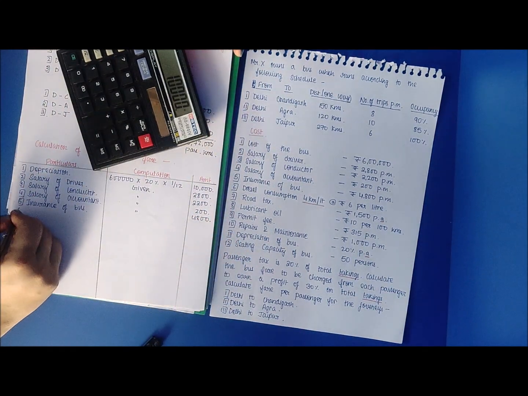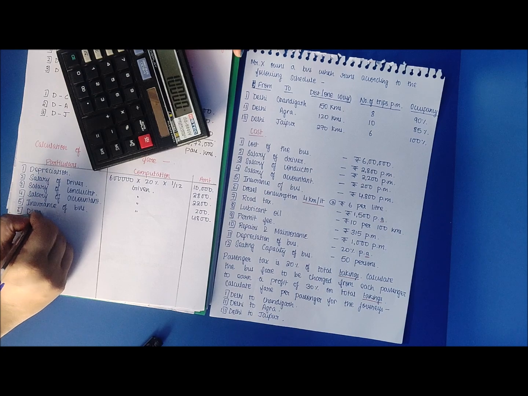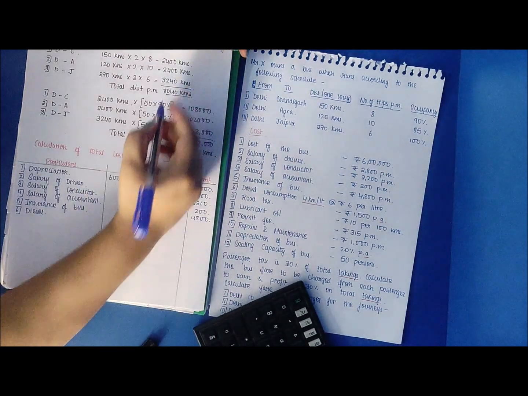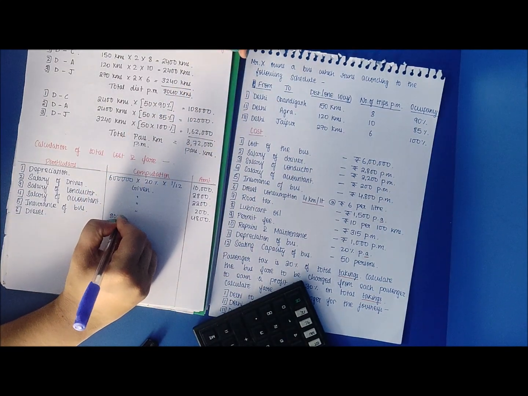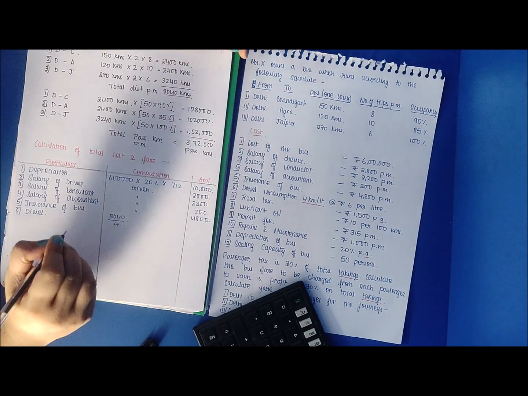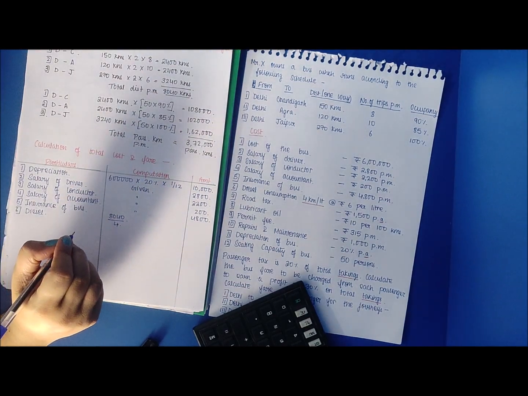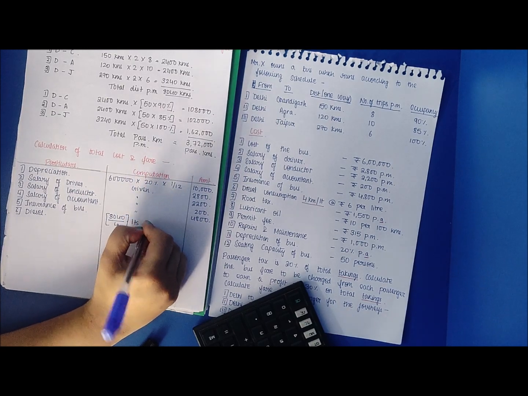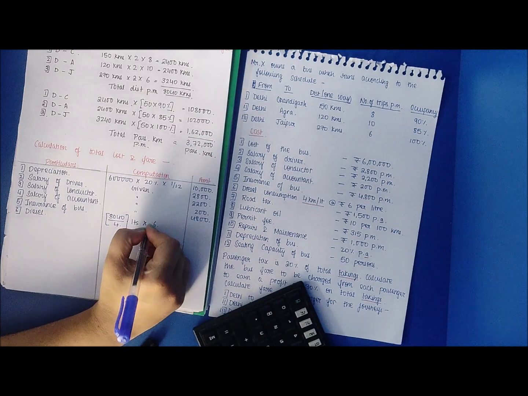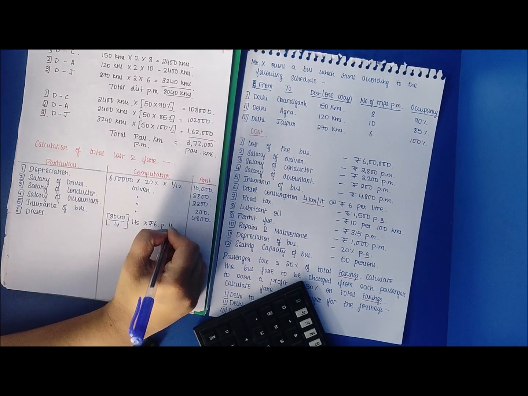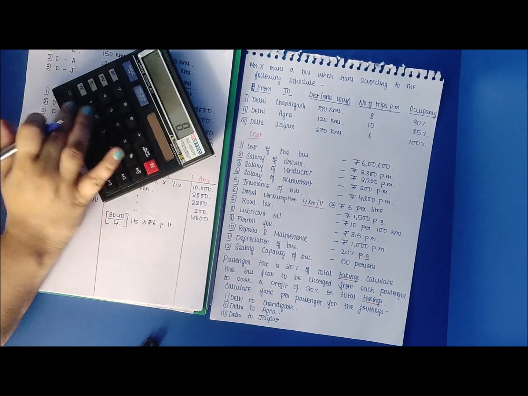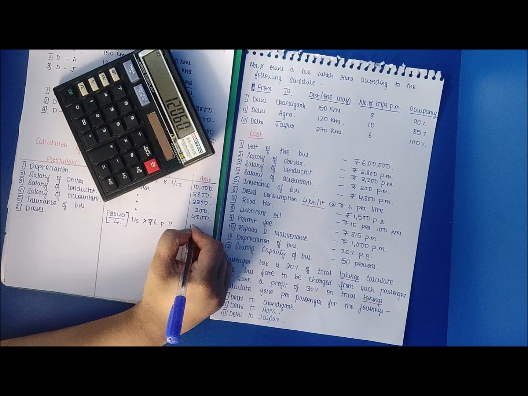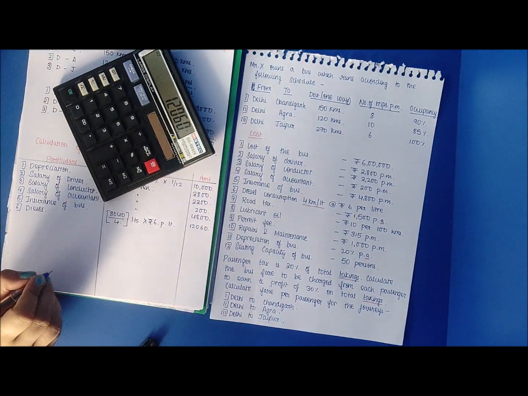4,800. Next is diesel. It is given 4 kilometers per liter. So 4 kilometers in 1 liter, total distance is 8040 kilometers. So how many liters will be required for 8040 kilometers? This gives us the total liters, into what is the cost per liter? Rupees 6. So that would be 8040 divided by 4 into 6. That is 12,060 rupees. This is the diesel consumption.